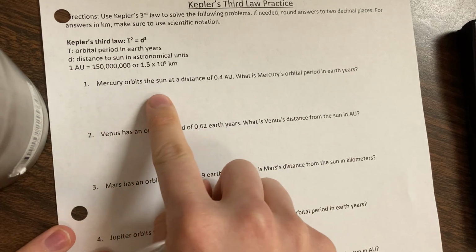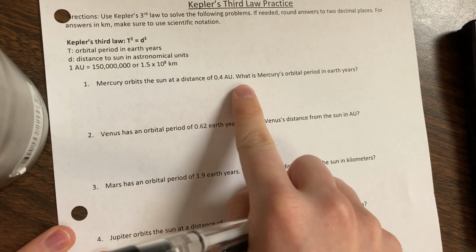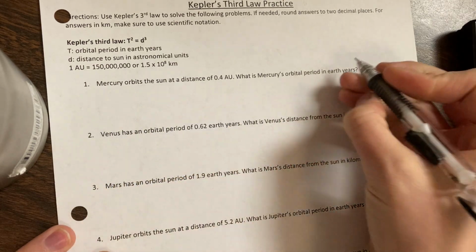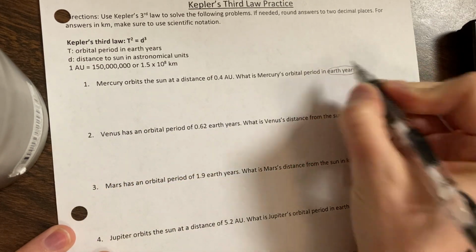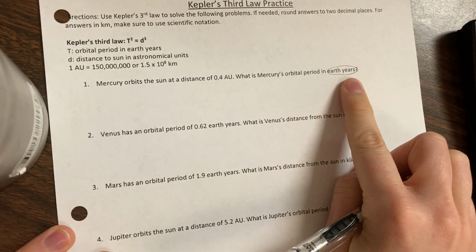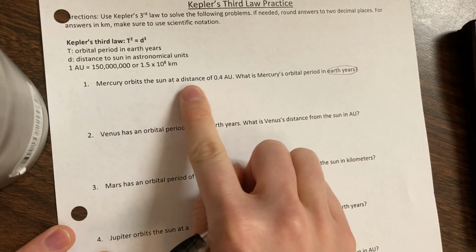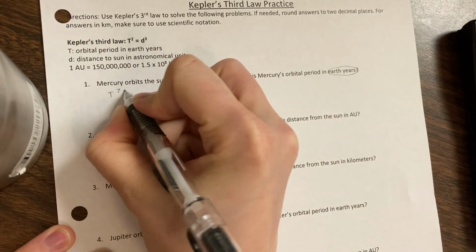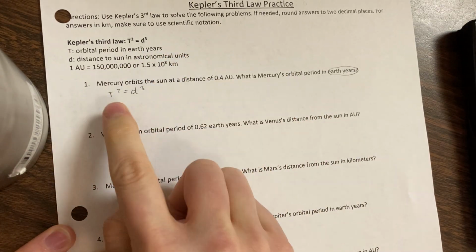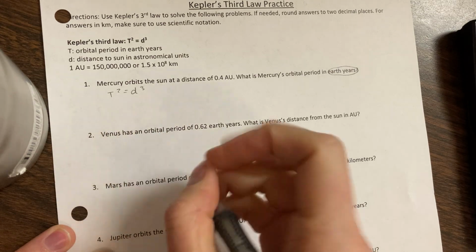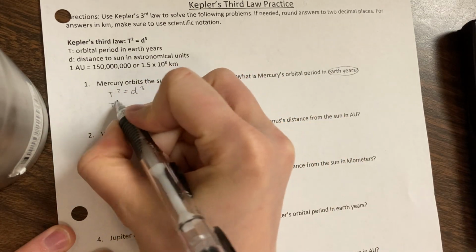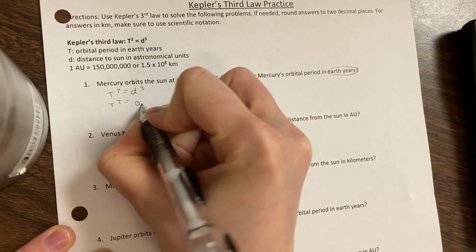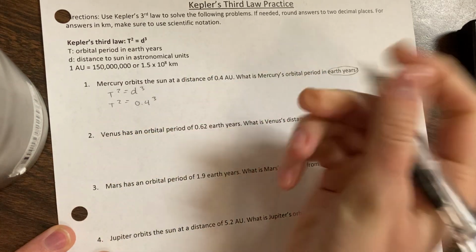So number 1, Mercury orbits the sun at a distance of 0.4 AU. What is Mercury's orbital period in Earth years? Since we have to make sure that we pay attention to what our answer is going to be, it's going to be in years. It gives us the distance. So if we have our formula t squared equals d cubed, we want to find the time, we have the distance. So we have t squared equals, our distance is 0.4 AU, so 0.4 cubed.